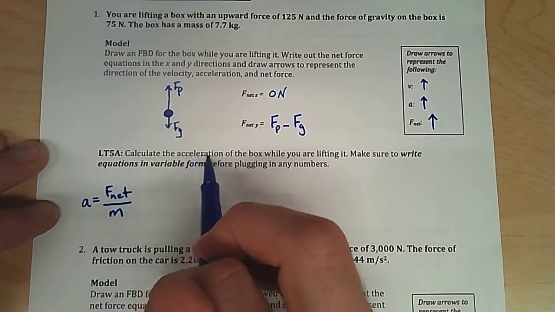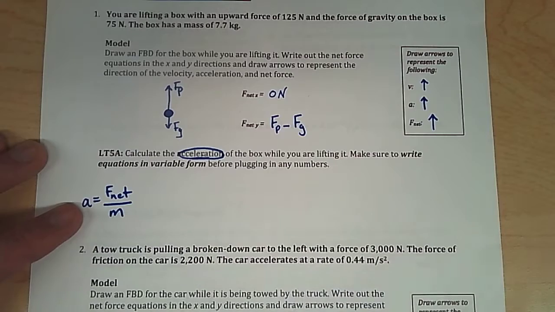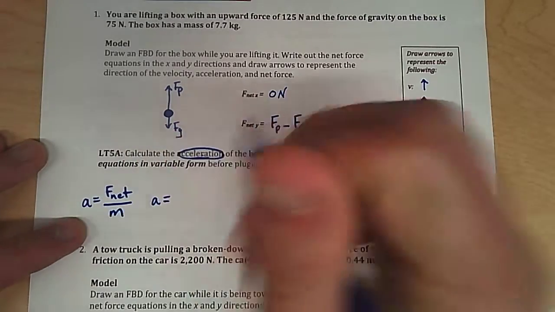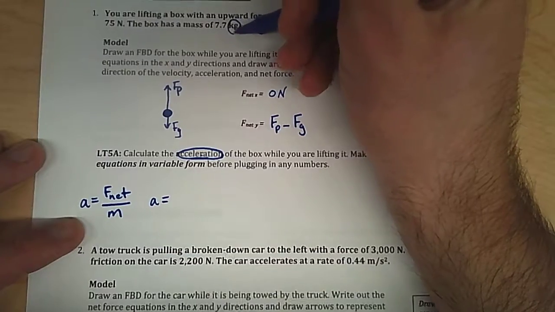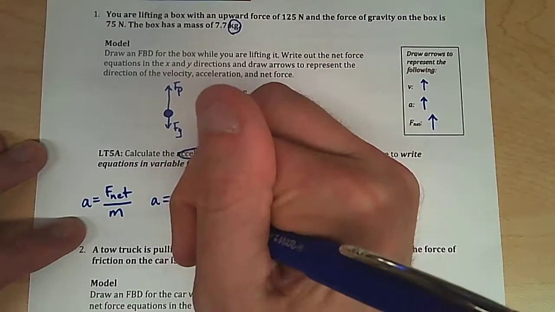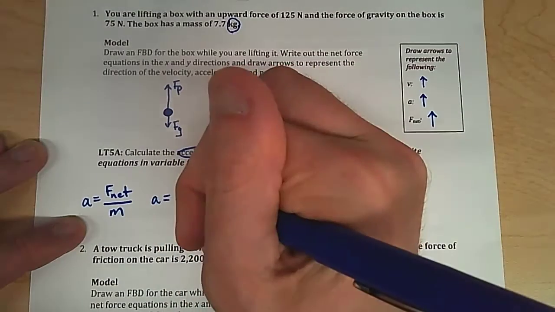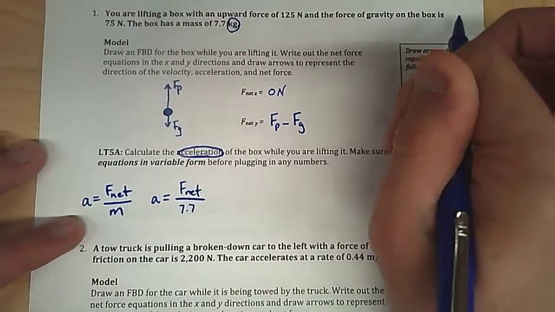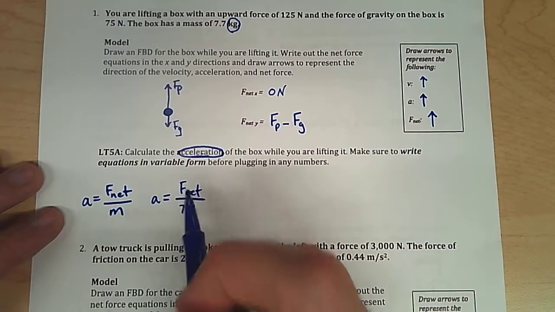Now I want to calculate the acceleration of my box. So here's the equation I'm going to use. I know at the end of the day I want to find acceleration. And let's see what are the variables we have. I have mass is 7.7 kilograms. Again, the unit's going to be really helpful, kilograms. It also just says mass. So 7.7 kilograms. And then I also need to know my net force. But looking at the problem, it says nothing about a net force. So I have to figure out a way to find this net force.